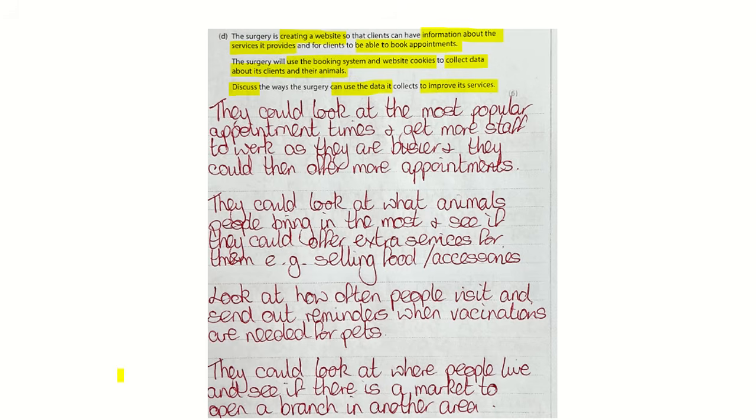And then the last one is, I've said you could look at where people live and see if there's a market to open a branch in another area. So if you've got lots of people travelling to your vets, maybe you want to open a vet surgery nearer to them, save them travelling. Anything that you've got that is going to be linked to a vet and the data it's using and how it can improve is perfectly valid for this one.